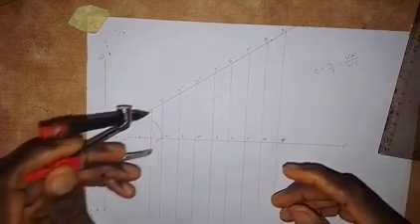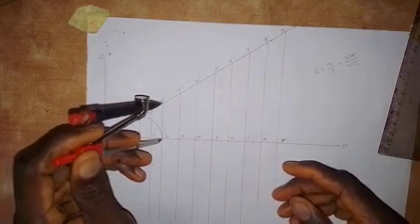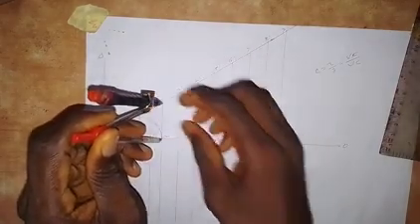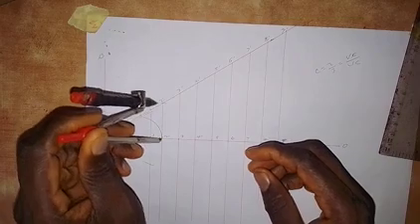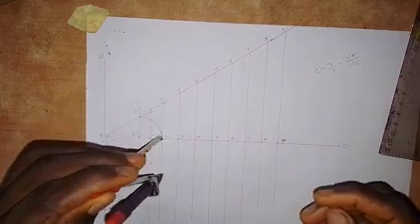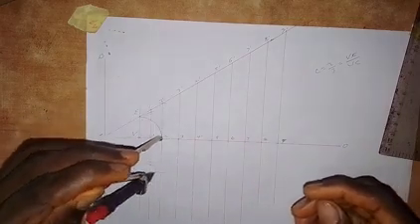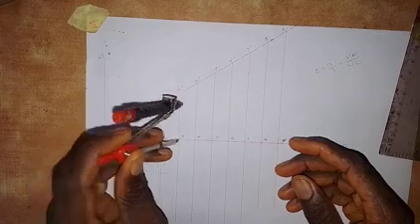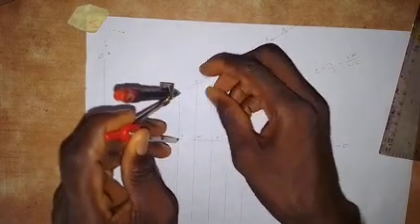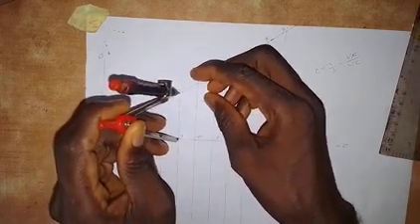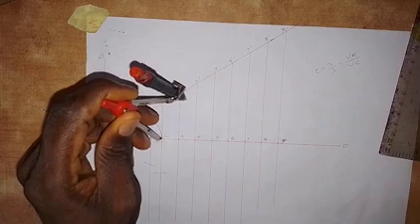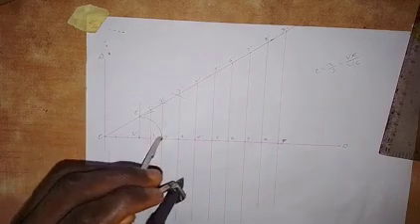Then we put it at 2 and extend to 2 prime on this line. Take it down to make an arc on line 2. Then for 3, we put it at 3, extend to 3 prime on the line, raise it up, put the pinpoint at F, and make an arc here and here on 3.